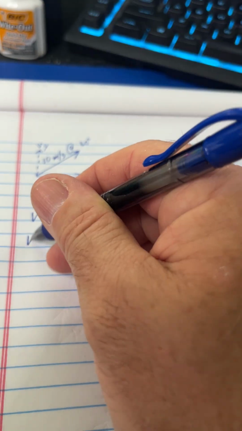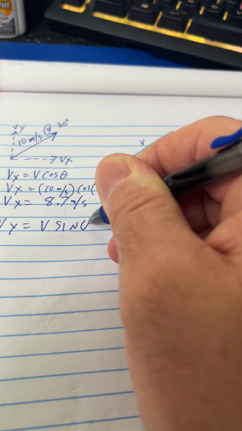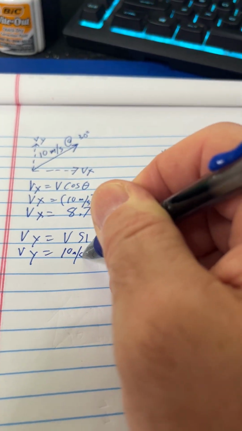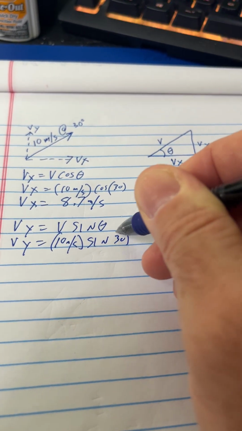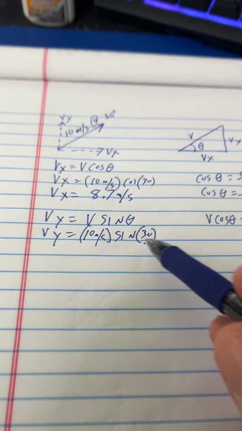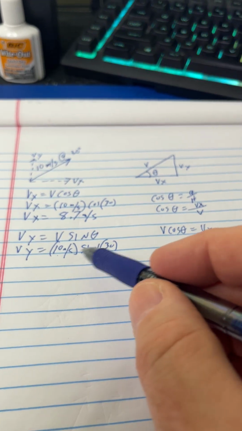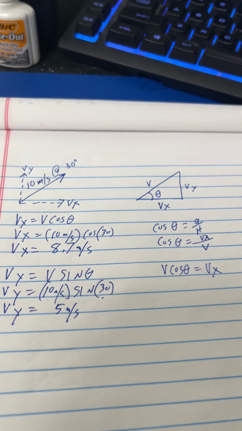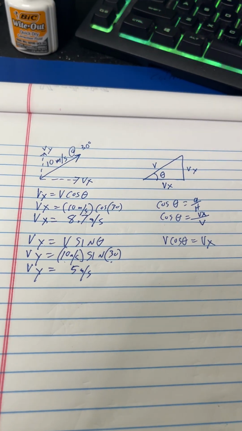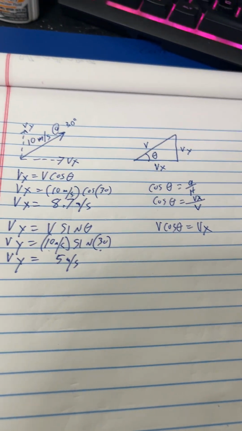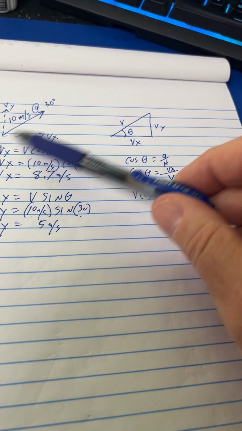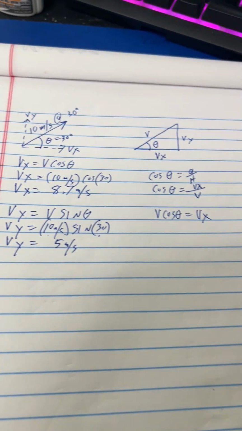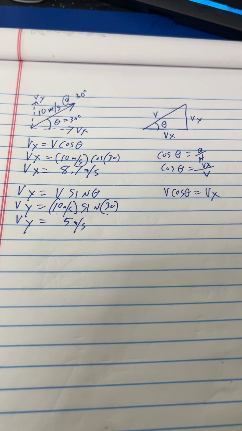And to find the y component, velocity in the y is going to be velocity times sine of the angle. So in this case, velocity in the y is 10 meters per second times sine of 30. Now I know that sine of 30 is a half, so half of 10 meters per second is 5 meters per second. So my velocity in the y is 5 meters per second. So this is how I can find the x and y components of a vector that's up at an angle, in my example, my 30 degrees there.